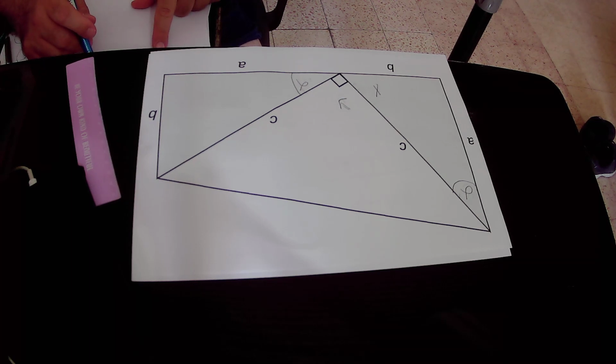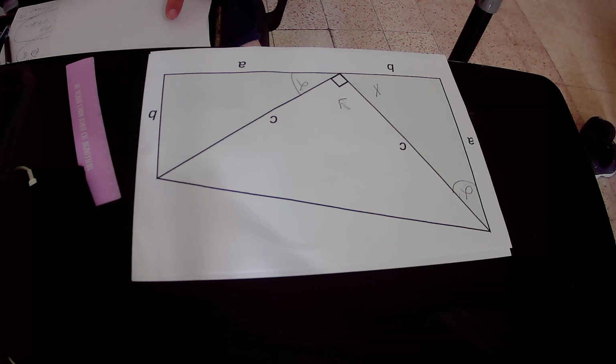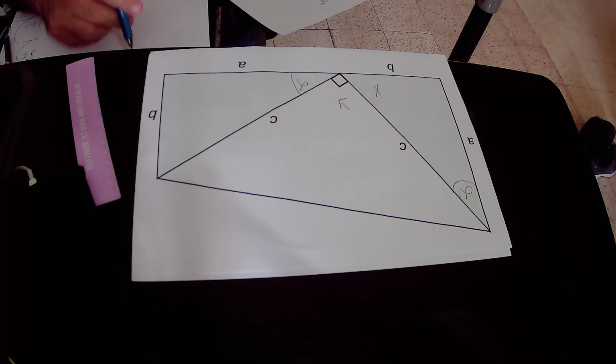We subtract 90 degrees from both sides of the equation, so we will get that alpha plus x equals 90 degrees.